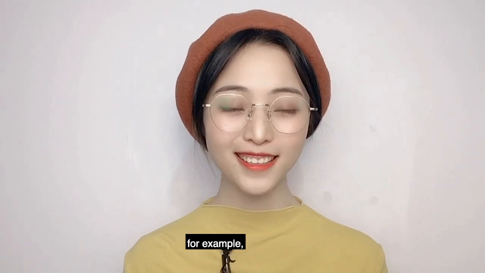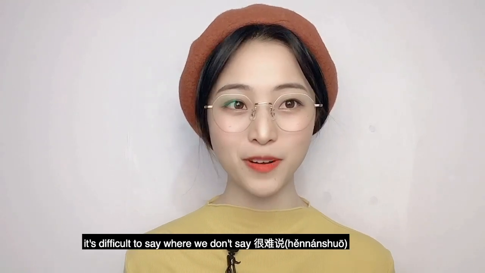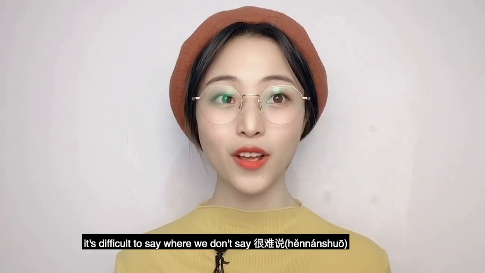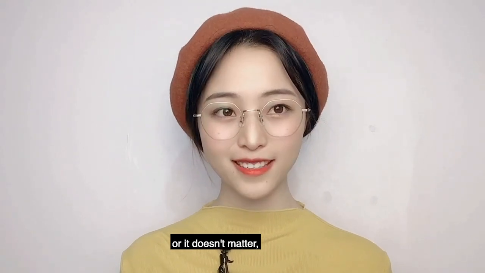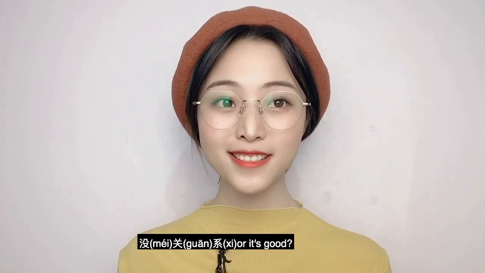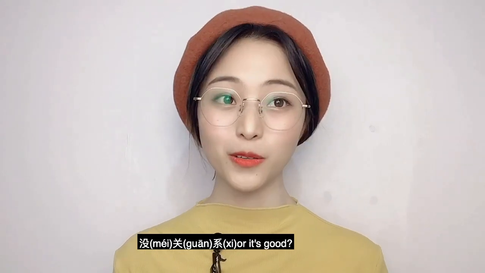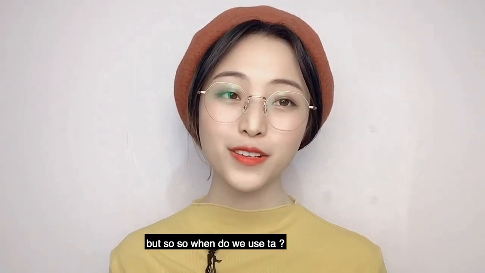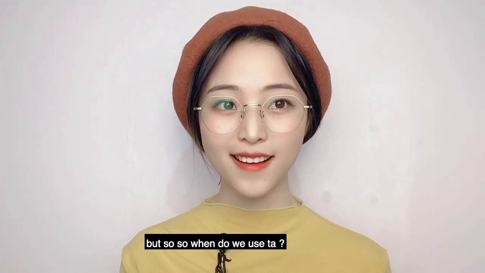For example, "It's difficult to say." We would just say 很难说. Or "It doesn't matter." 没关系. Or "It's good." 很好, 不错. So when do we use 它?